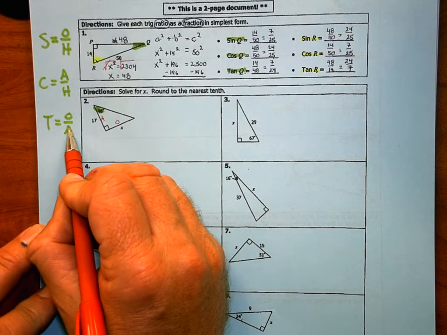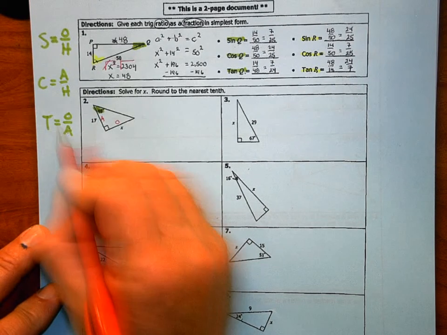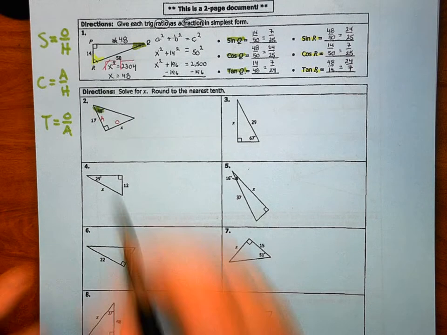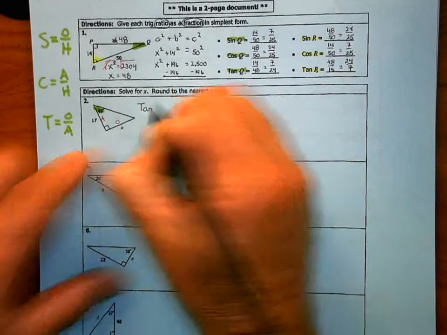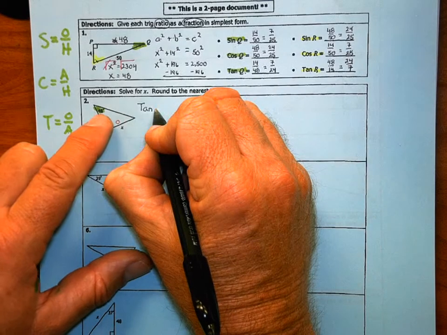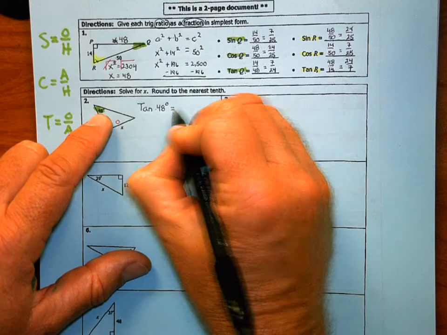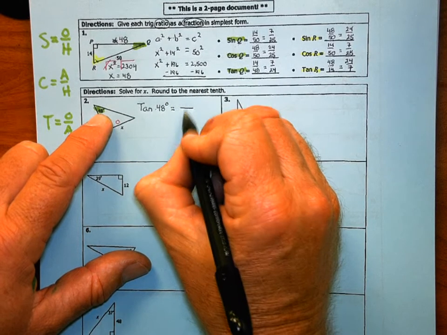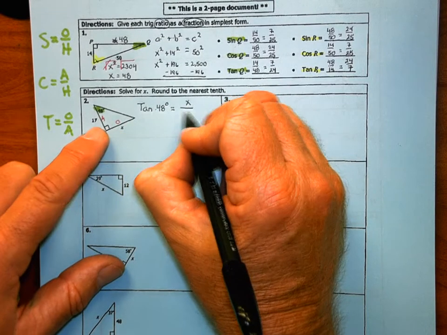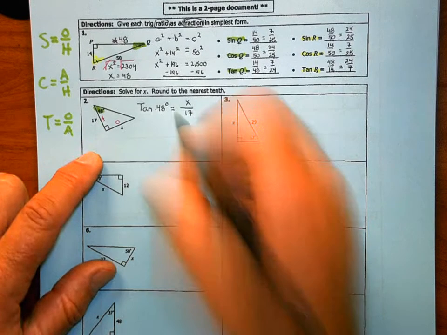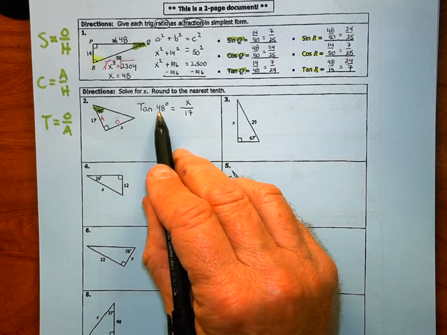Notice in my definitions that I wrote over here, O and A show up for tangent. So this tells me I'm going to use tangent in order to solve this equation. I write down the abbreviation for tangent, TAN. Then next to it, I write the measurement angle, which is 48 degrees. Then I put an equal sign, and to the right of the equal sign, I'm going to write a ratio, a fraction. Opposite, x, over adjacent, which is 17. So this would be my equation that I'm going to use in order to solve for x. And you always set up the equation the same way.